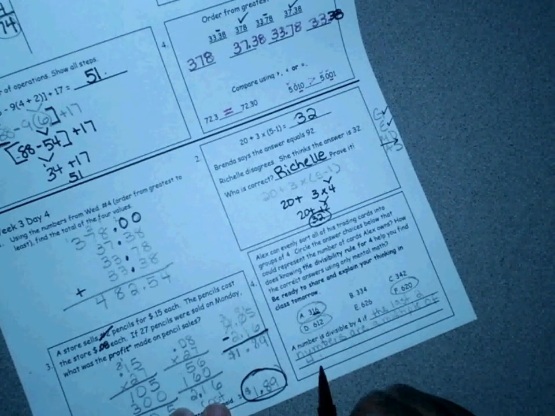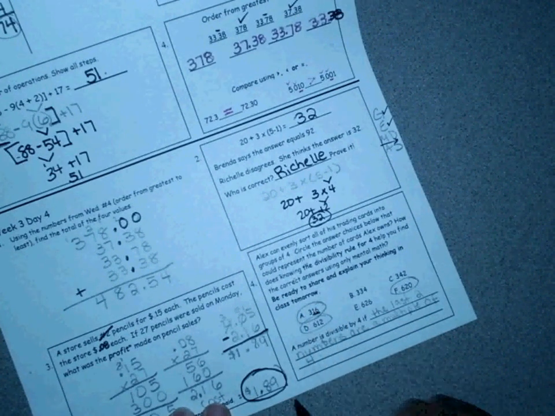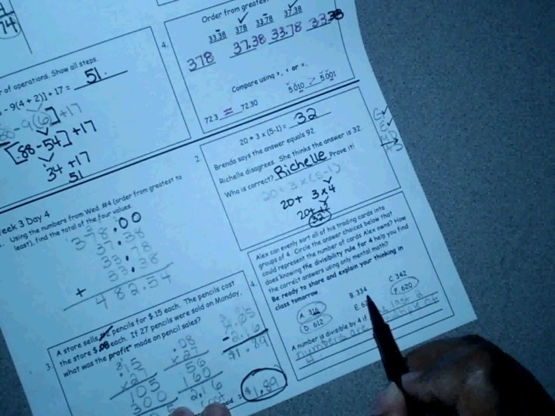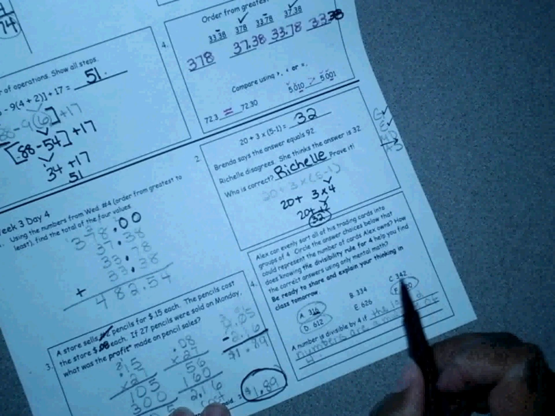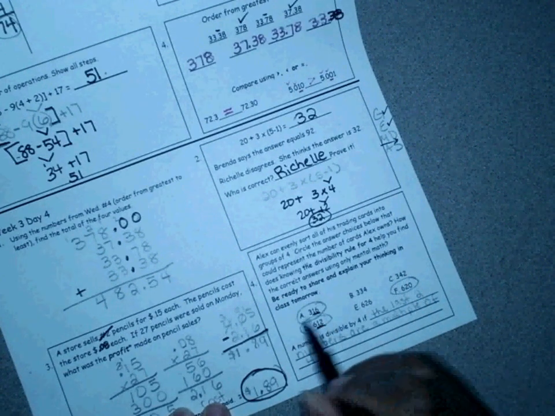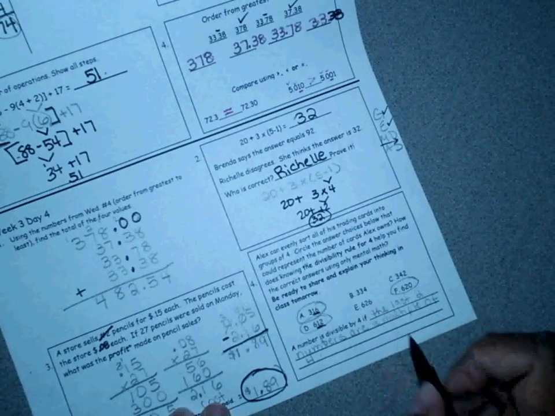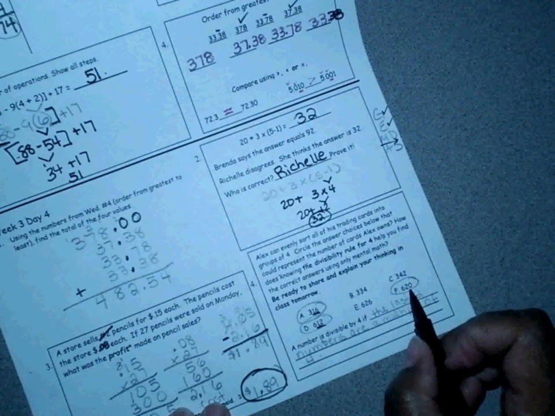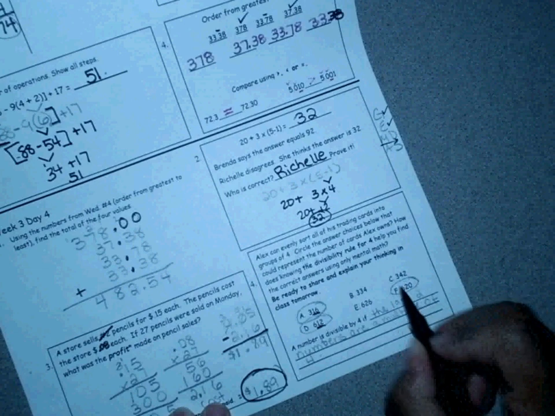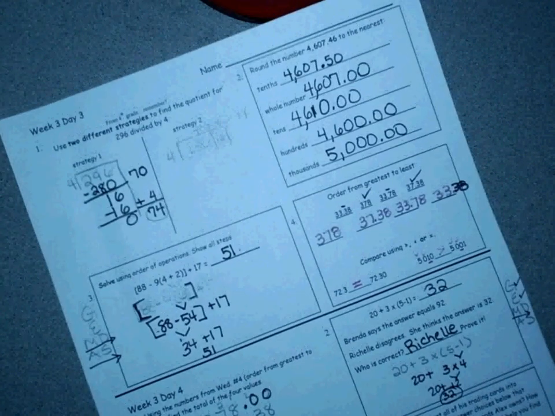So let's look. 316, well, 16 is a multiple of 4, so it is divisible by 4. That means that 4 can go evenly into 316 and not have any remainders. Okay, 34 is not a multiple of 4. 42 is not a multiple of 4. 12 is a multiple of 4. So 612 is divisible by 4. 26 is not a multiple of 4. But 20 is, 4 times 5 is 20. So this number 620 is divisible by 4.